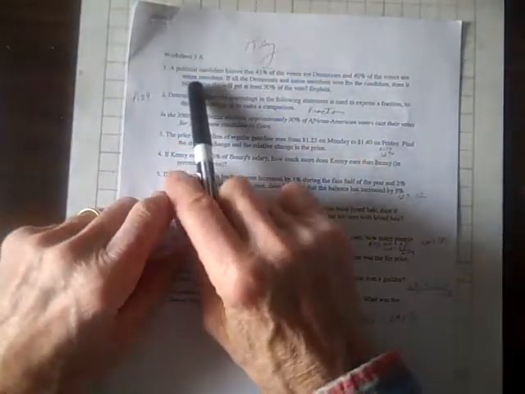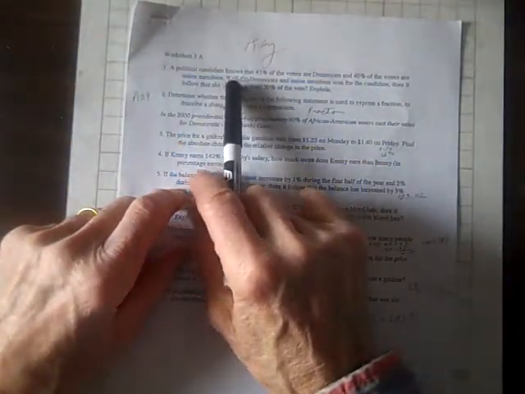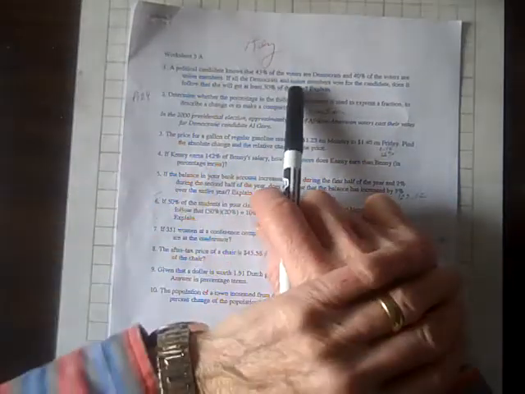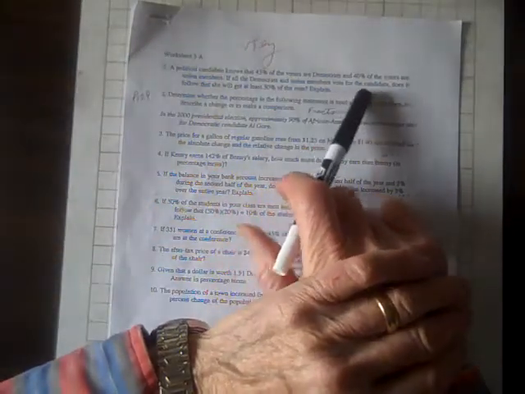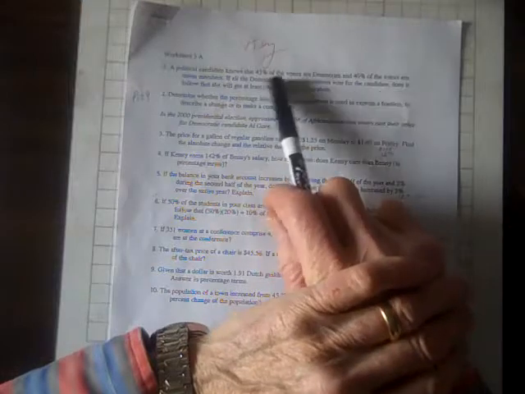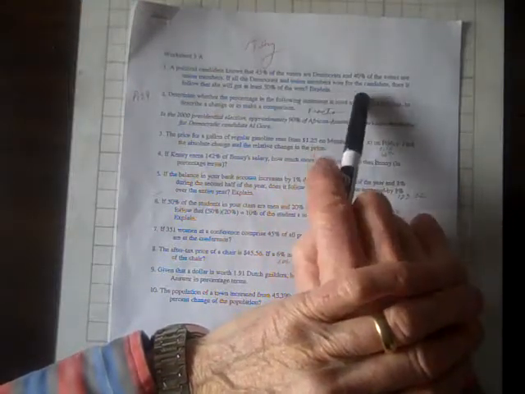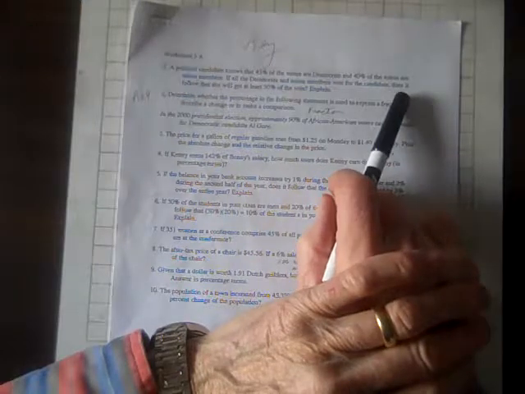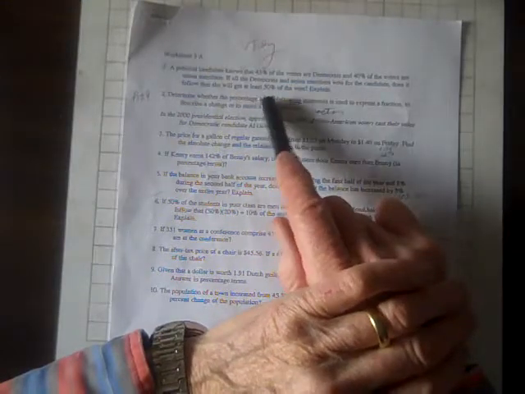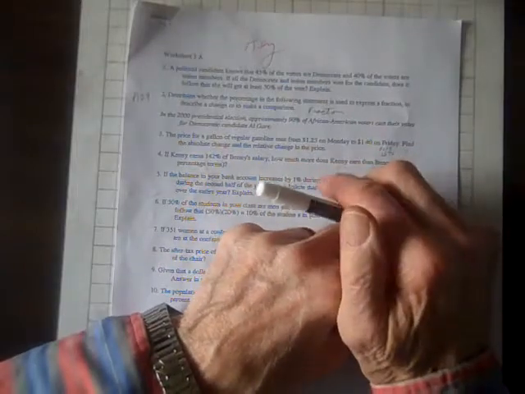Okay, well now we're going to do worksheet 3A. And the first question is, one, a political candidate knows that 45% of the voters are Democrats and 40% of the voters are union members. If all the Democrats and union members vote for the candidate, does it follow that she will get at least 50% of the vote? No, it really doesn't.